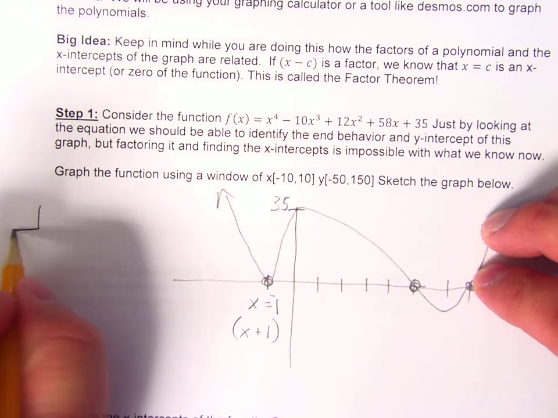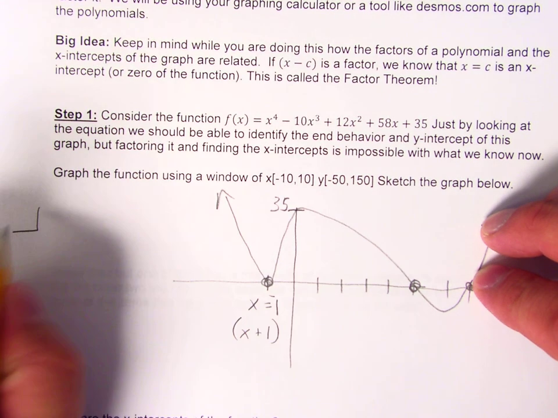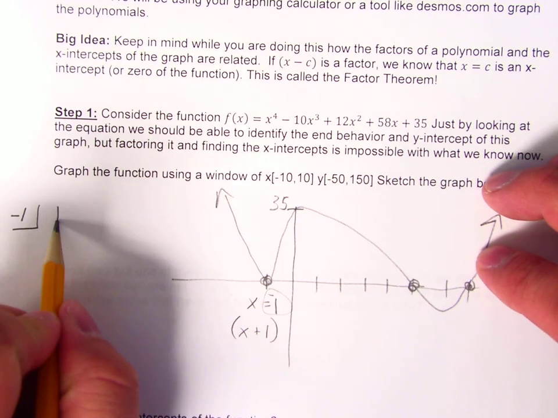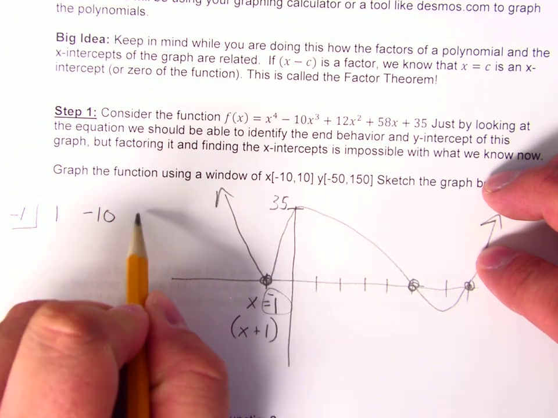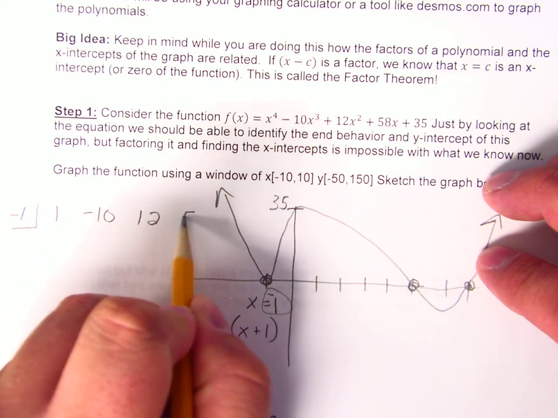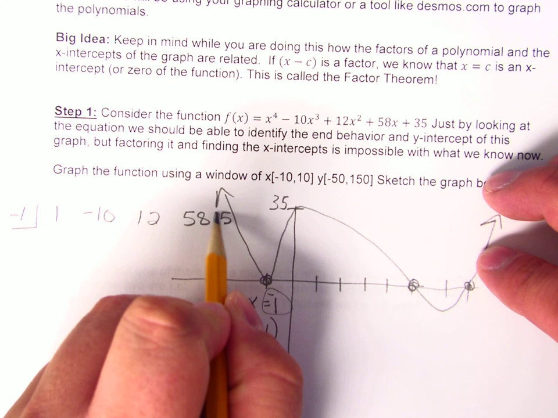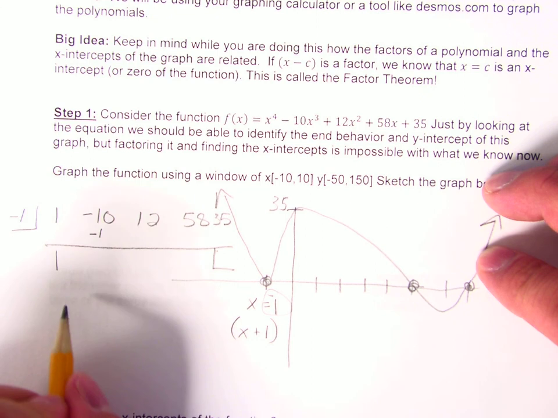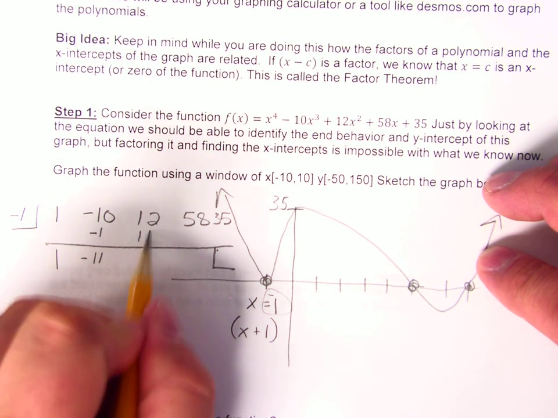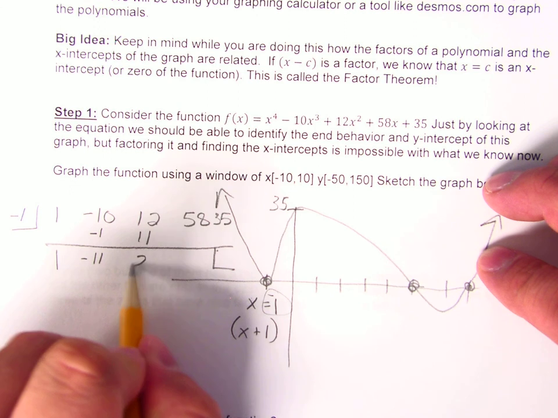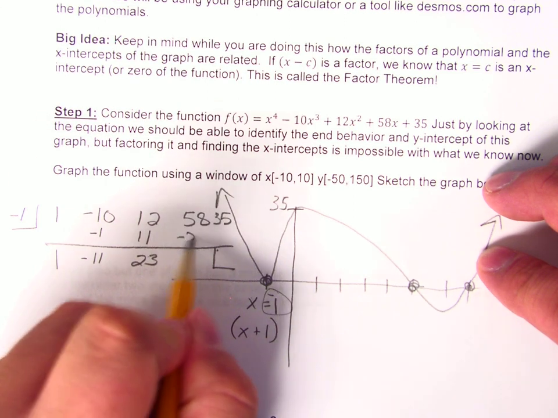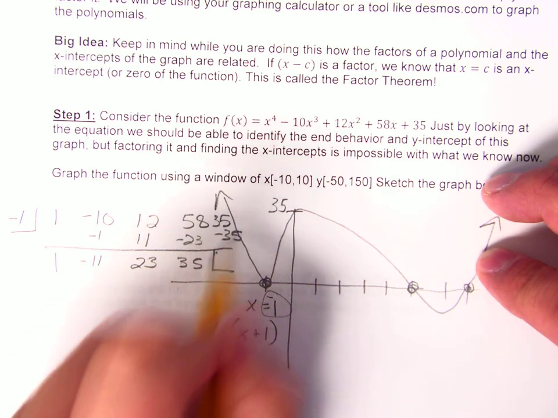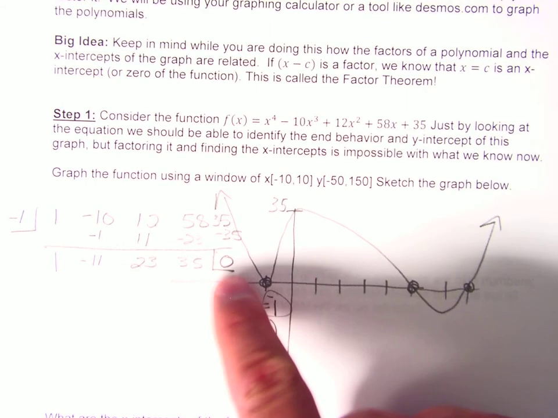To do that, I'm going to use synthetic division, which means if I'm dividing by x plus 1, I'm putting a -1 there. Whatever my 0 is actually going to end up right there. And what I'm looking for here is my remainder to be 0. If my remainder is 0, that means it's actually a factor. So I'll drop the 1 down, -1, add, multiply, add, 23, multiply, add, multiply, and add. And as you can see, we do get a remainder of 0.